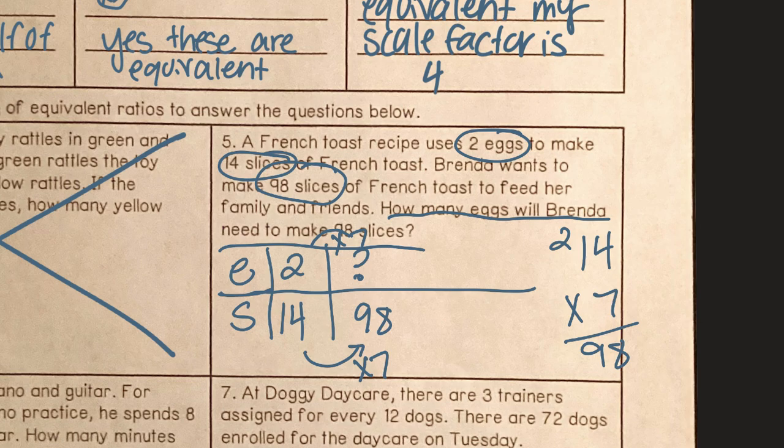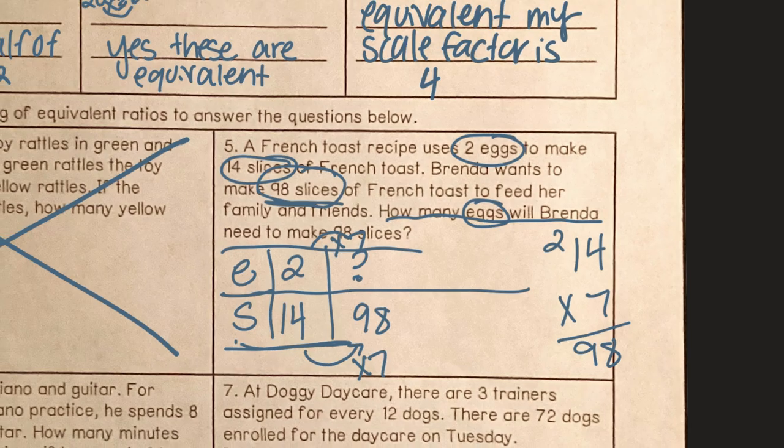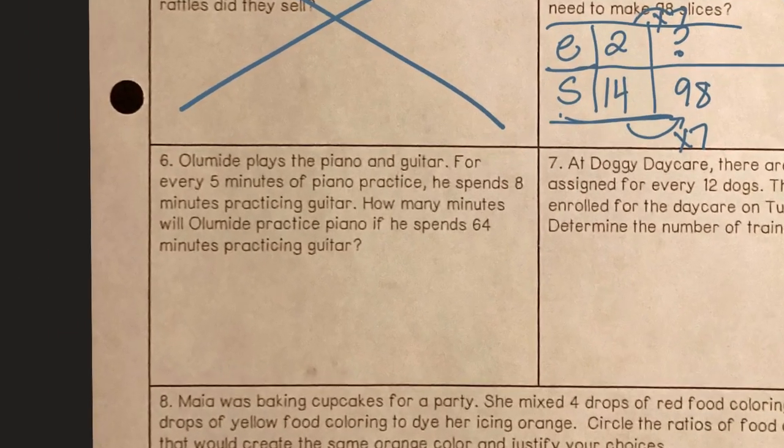So all I'm doing is first setting up my eggs and my slices, because those are the two things that I'm comparing. Then I'm writing down my two values of my eggs and my slices. And then I'm also going to take my second value of slices, 98, and put it in the same line with my slices so that everything is lined up, and put a question mark for my eggs, because that's what the question is asking me to figure out. All right, moving on to question number 6.